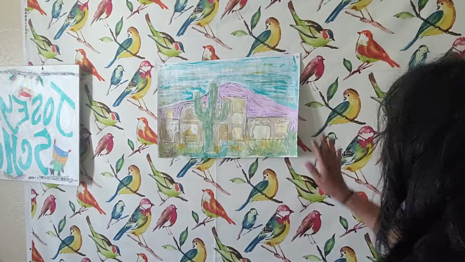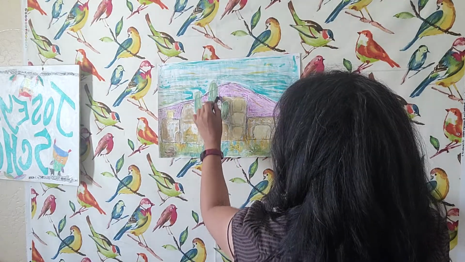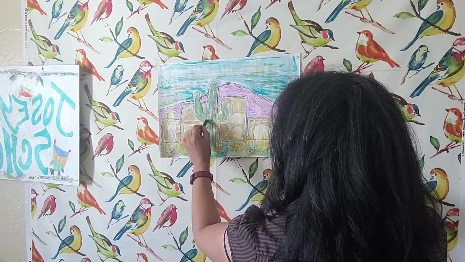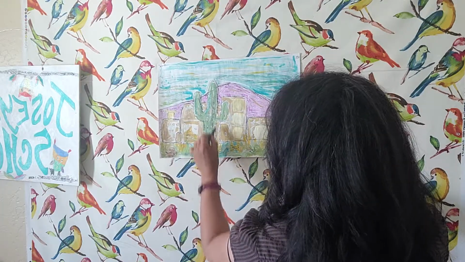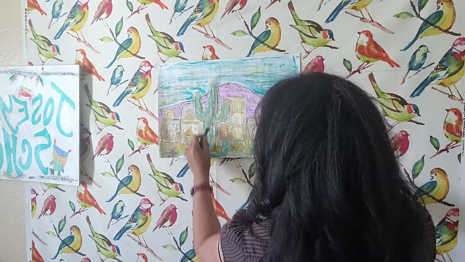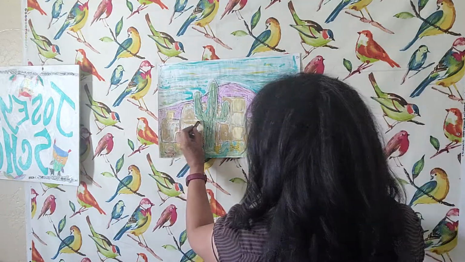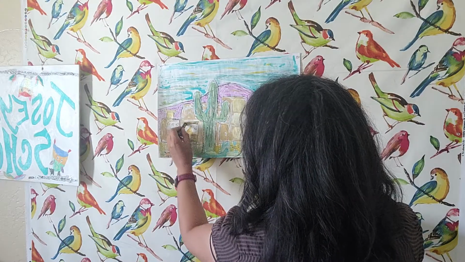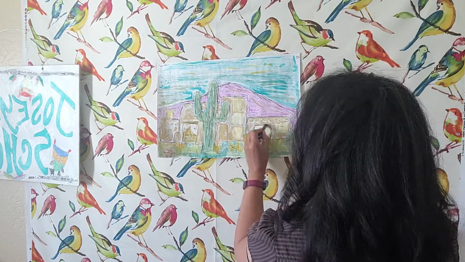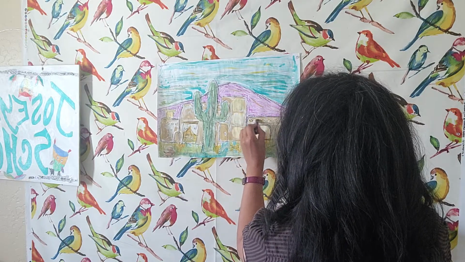All right, so now I'm going to take this oil pastel. I'm going to come back through again, just adding a little more detail, maybe bringing in this cactus a little more. Okay, maybe bringing in the spine a little more. And now also maybe bringing in the outline of the home a little more. And then honestly, I'm going to let it dry and see what it looks like at the end of all this.